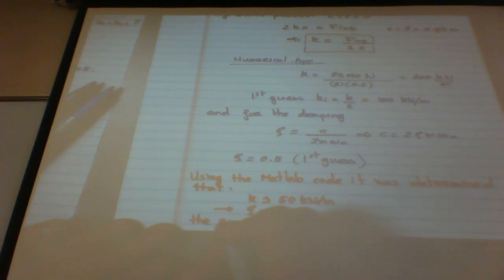But let's say for this assumed value, we find out that the response gets damped within half a second. Okay? But again, if you assume a different value for the damping ratio here, then we'll have a different response for the K, no?